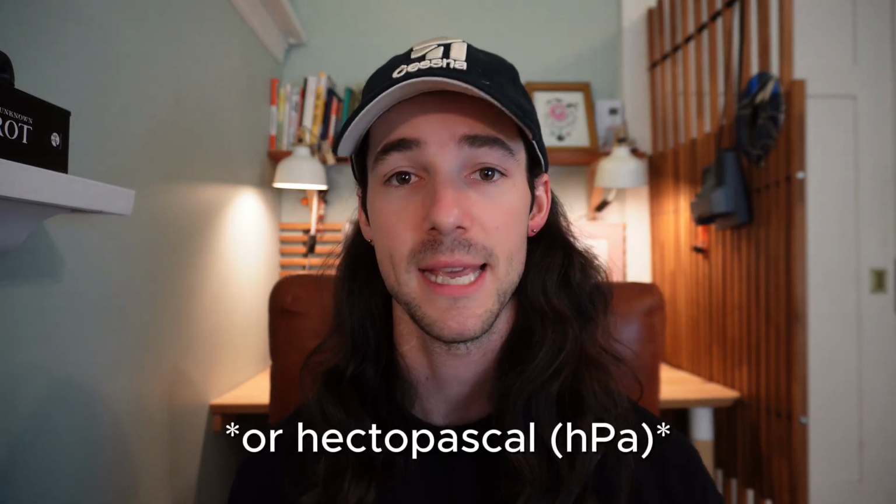Typically, barometric pressure is measured in inches of mercury, and the chemical symbol for that is Hg. Mercury, or Hg's Latin translation is liquid silver.